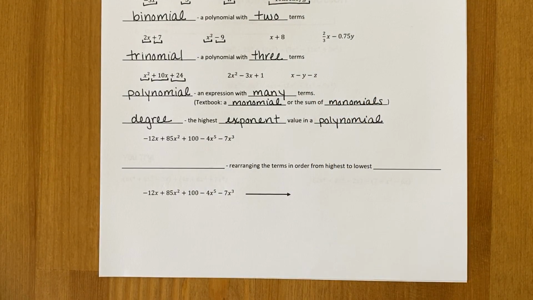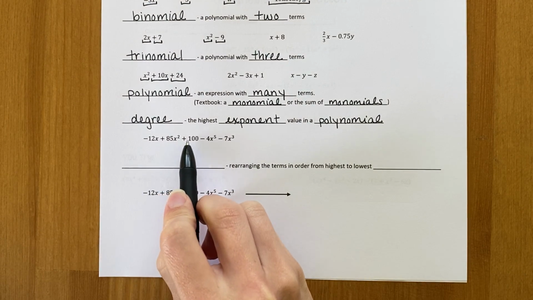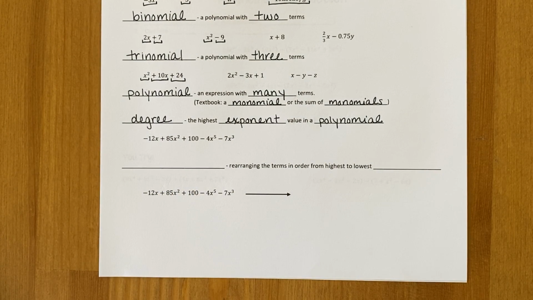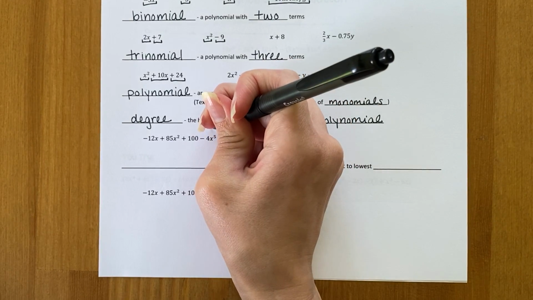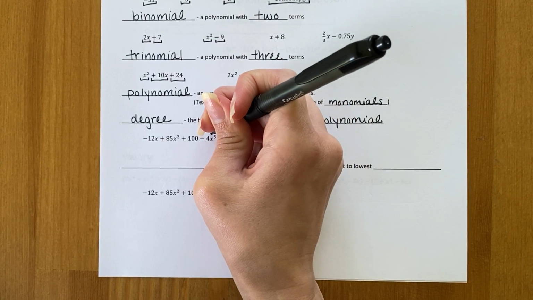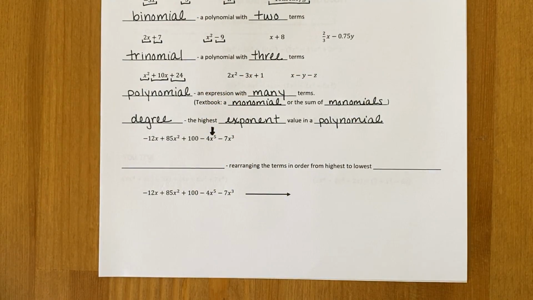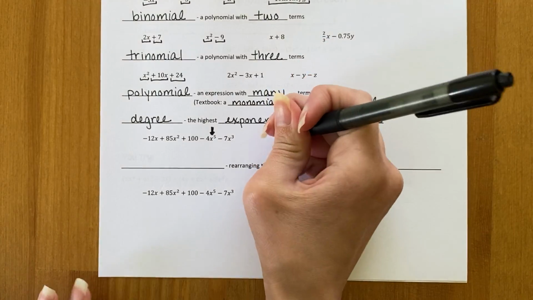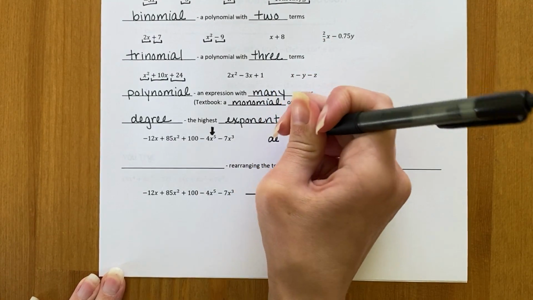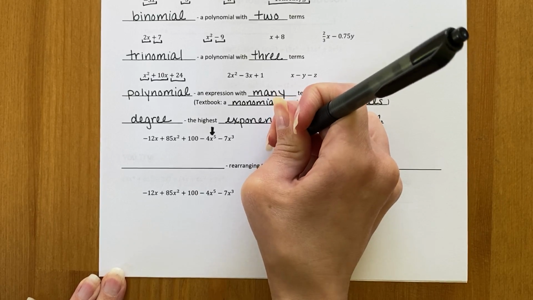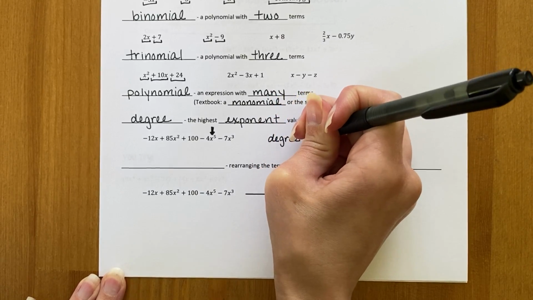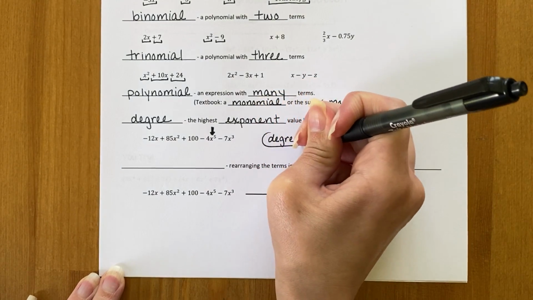So if I'm looking through all of these terms, again, I have 1, 2, 3, 4, 5 terms going on here. I'm looking for the one with the highest exponent. In that case, that's going to be this guy. Now, when I go to establish and write down my degree, I don't want to write the whole term. So I'm not going to write negative 4x to the 5th. All I'm worried about is the exponent. So if I were to describe this using degree, this polynomial would be degree 5. Just because 5 is the highest polynomial value.